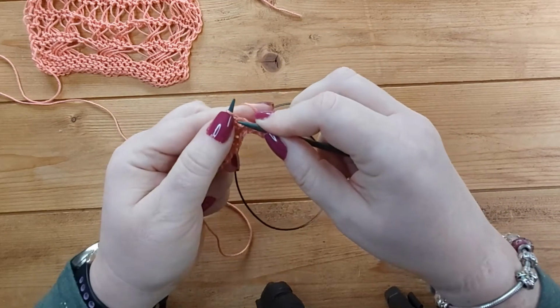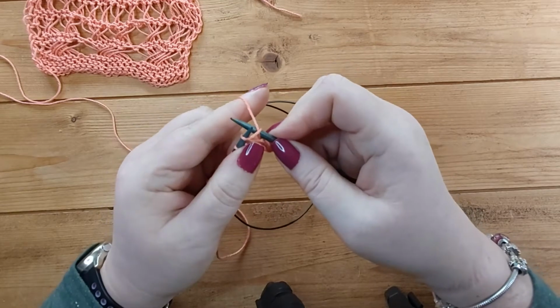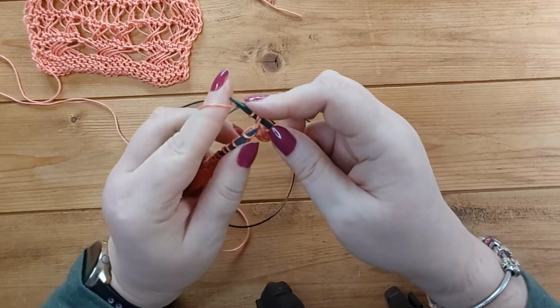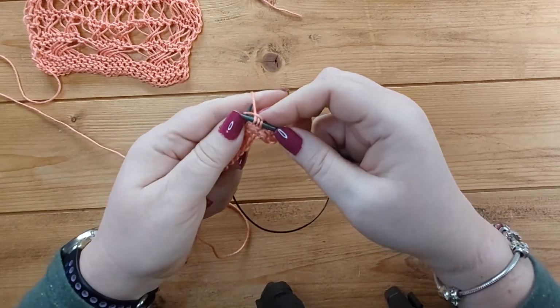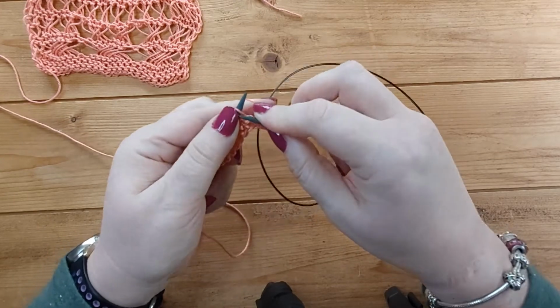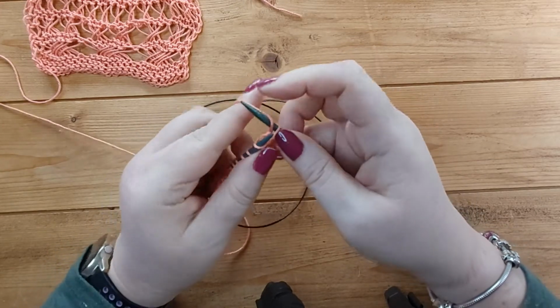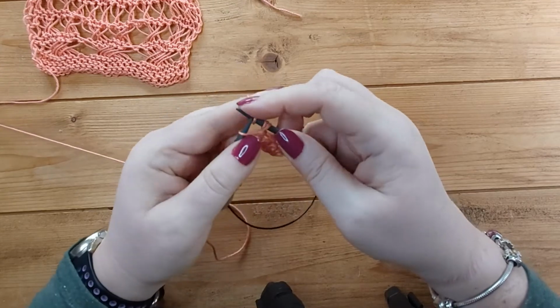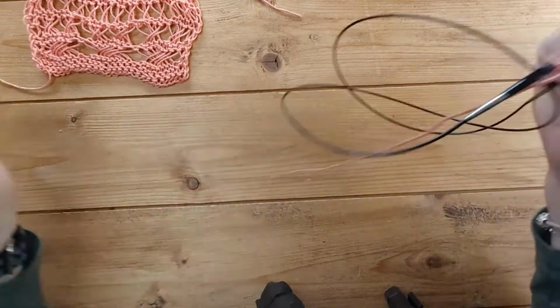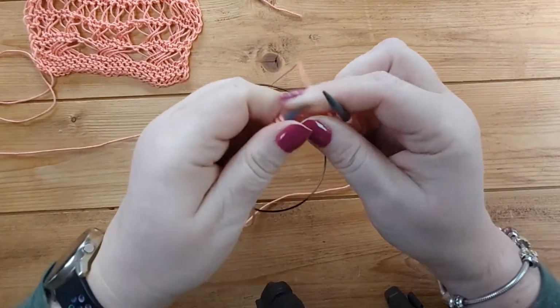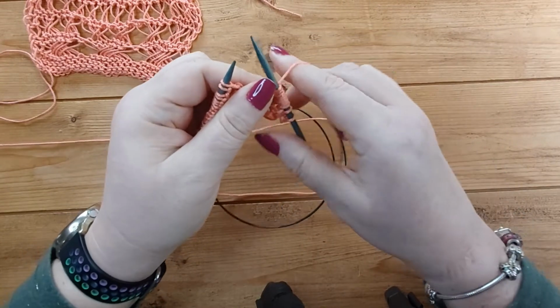So let me do it again, continental style. 1, 2, 3, and then bring it back to the front to finish the stitch. In 1, 2, 3, and finish the stitch. You can get very quick doing this with a bit of practice. You just got to remember to count.